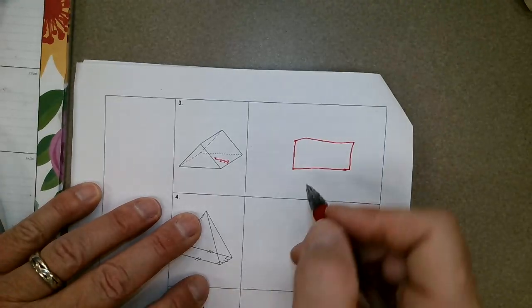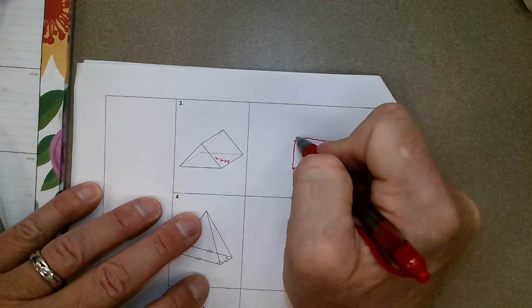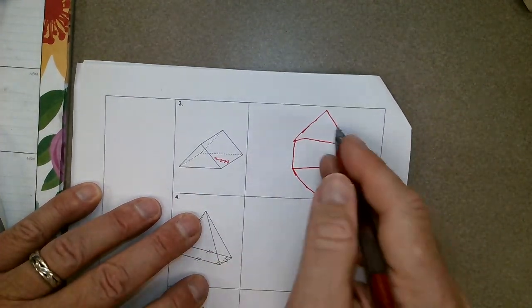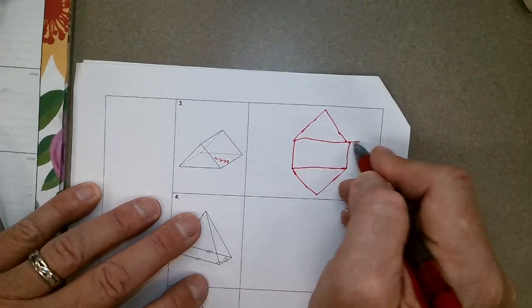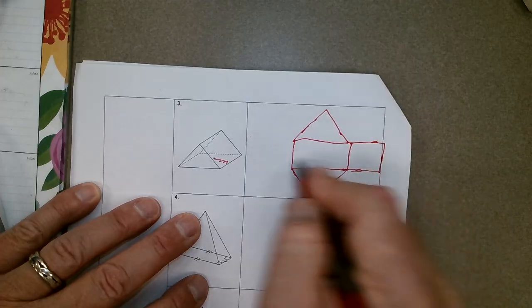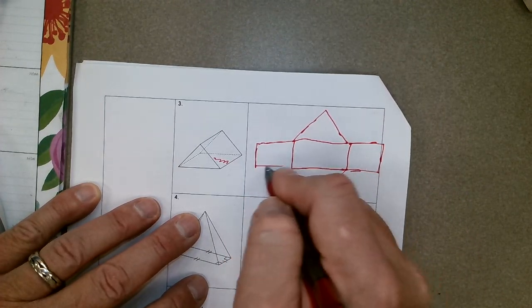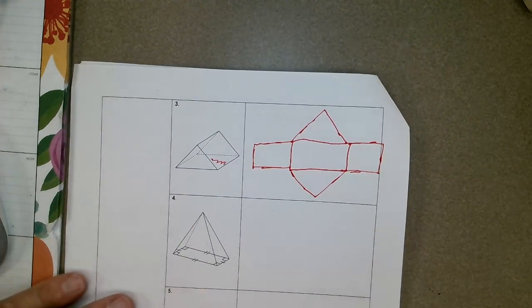So I'm going to go ahead and draw a triangle here and draw a triangle here. Makes sense? Yeah, so those would be the sides. So I need to draw this face coming up, which is a rectangle, and the back face, which is another rectangle, okay? So that's a triangular prism.